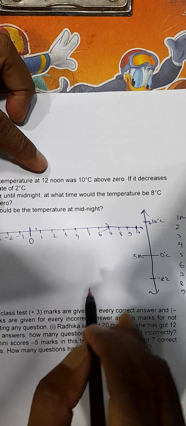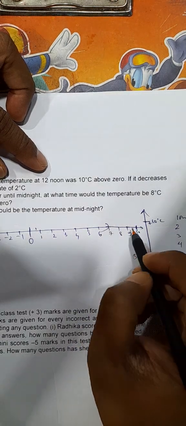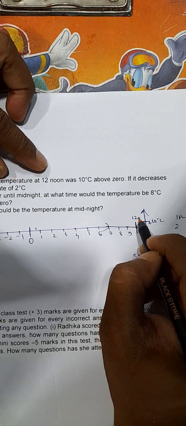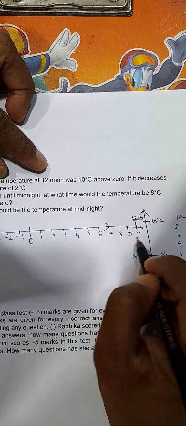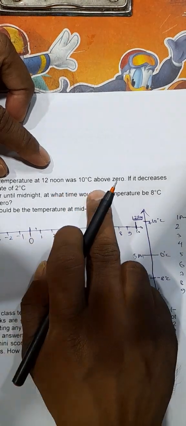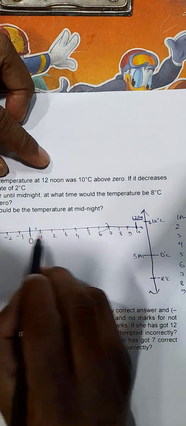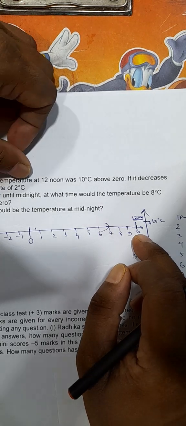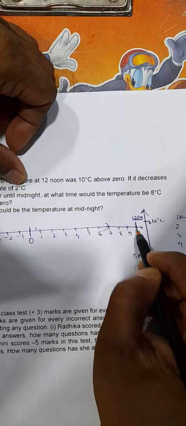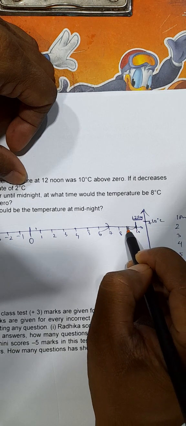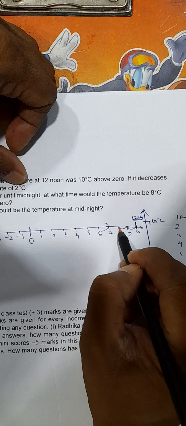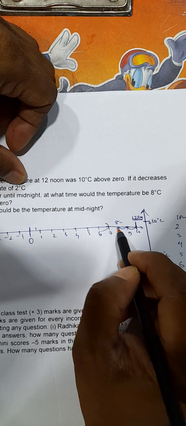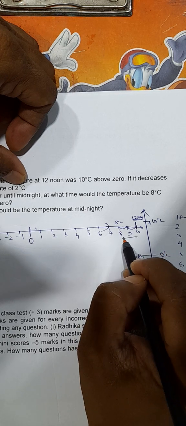minus 8. Now at 12 noon, this time was 12 noon, 12 a.m. suppose, 10 degrees Celsius. 10 degrees Celsius above 0 means it's a positive temperature, so we'll consider it on the positive side. Now it is decreasing at the rate of 2 degrees Celsius every 1 hour. So after 1 hour it is 8 degrees Celsius, decreasing by 2 degrees Celsius, which means this is a 1 hour interval.